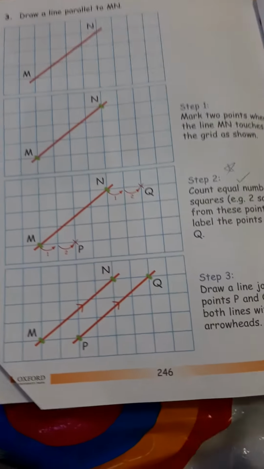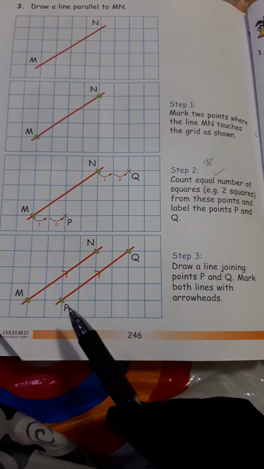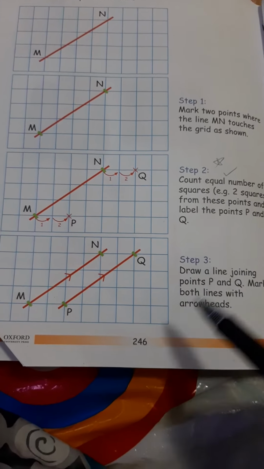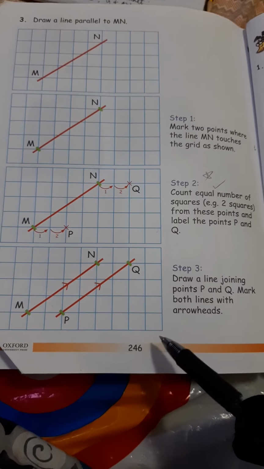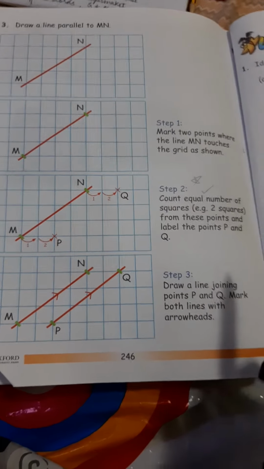And see page number 246, where we can see slant lines. When slant lines are given, step 2 given on page 246 is enough to understand how to draw parallel lines.